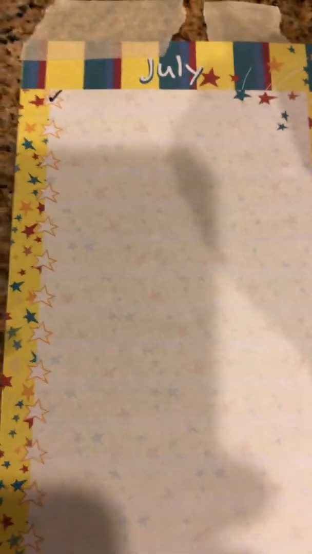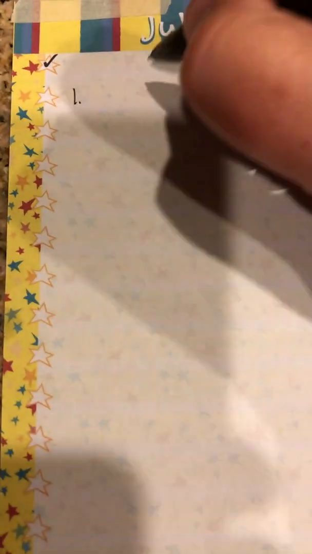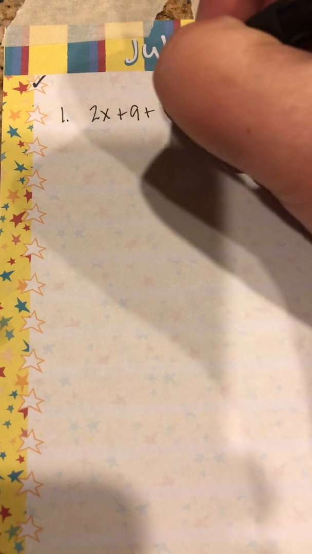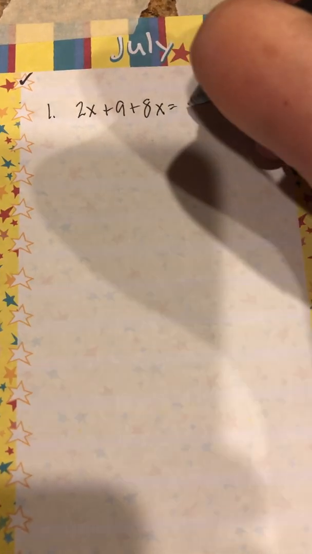Okay, so let's go through these 4 problems from the quiz. Number 1, 2x plus 9 plus 8x equals 14. So this is what we would call a regular equation because it has just one variable, and that's x, but we have 2 of them.